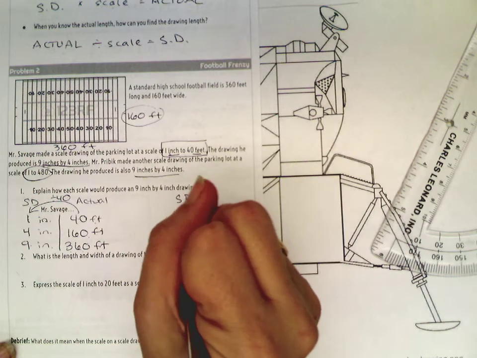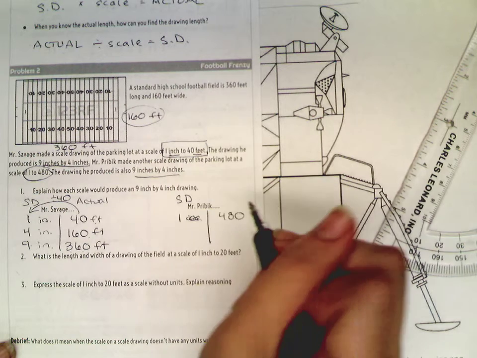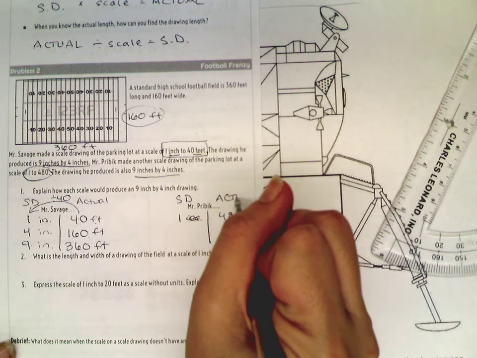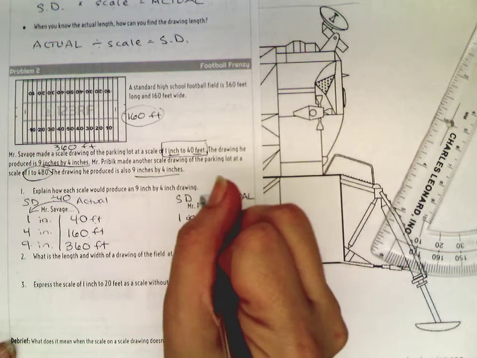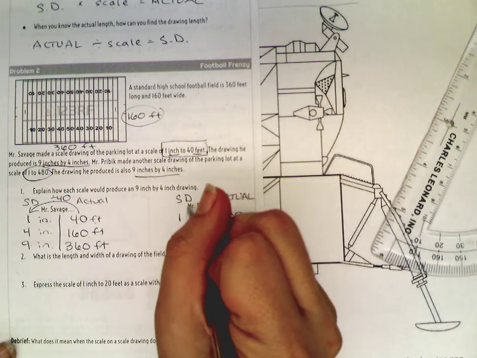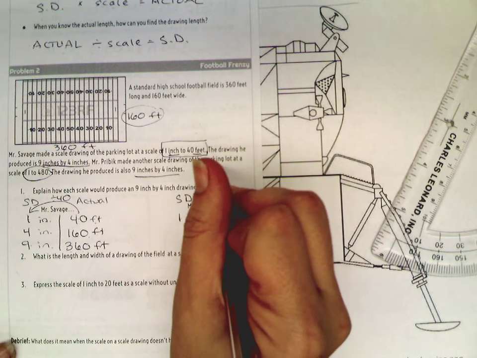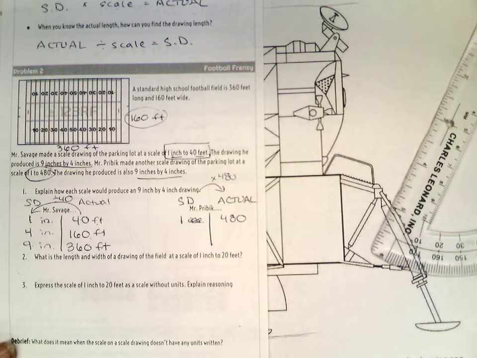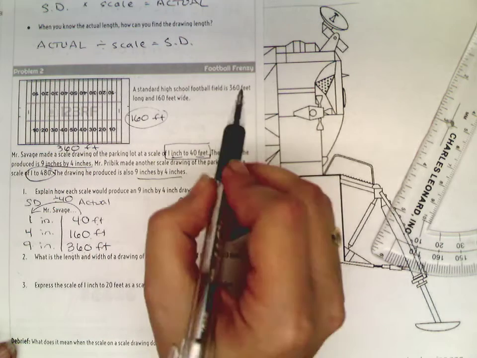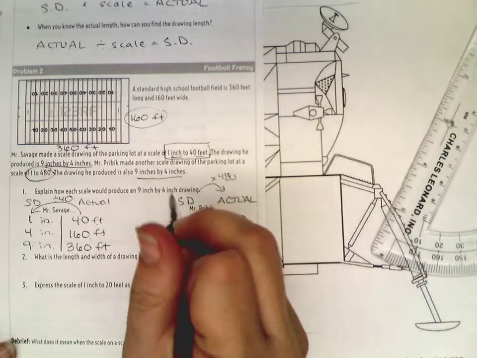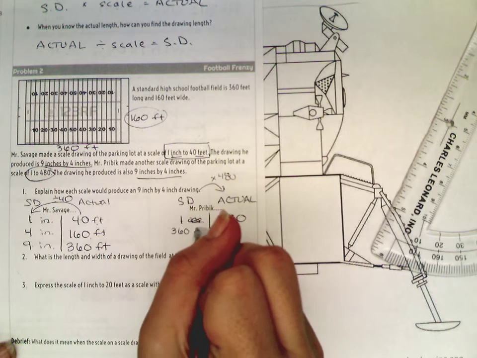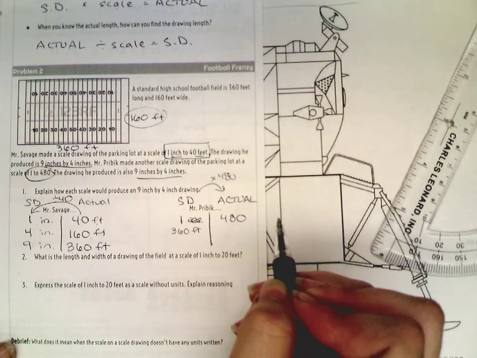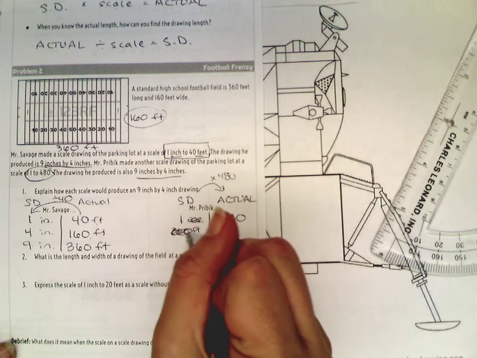So in the scale drawing, anything that is 1 something long is now going to be 480 times longer, right? We would need to go times 480 to get to our actual length. So if we look at 360 feet, that's actual.